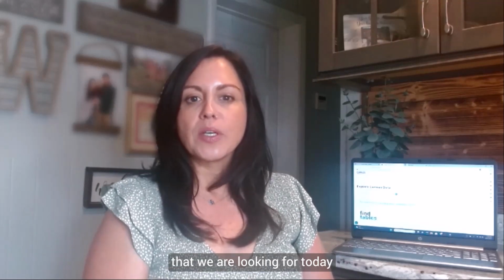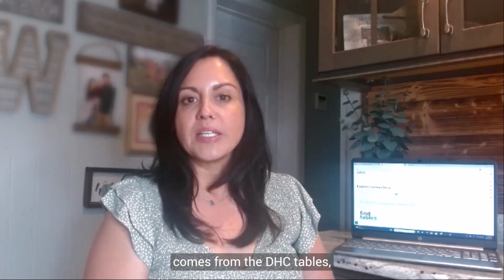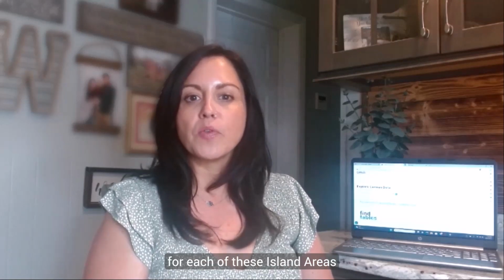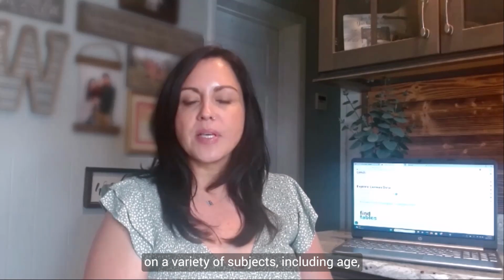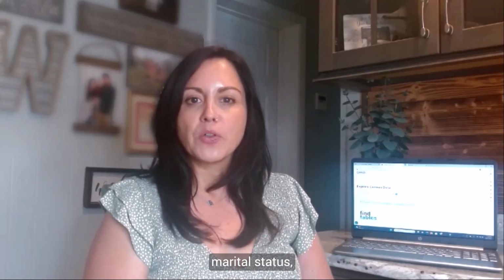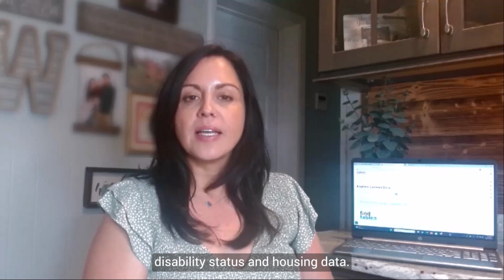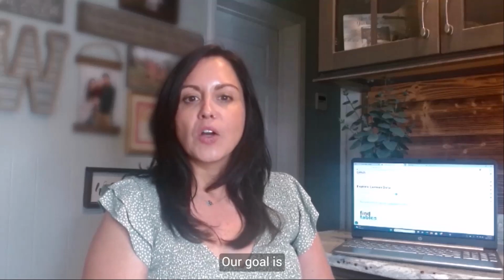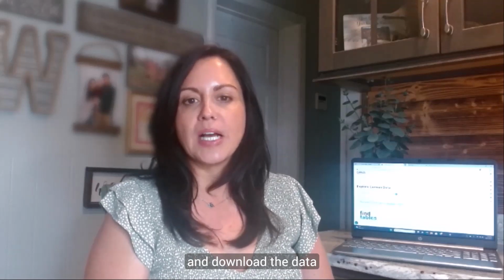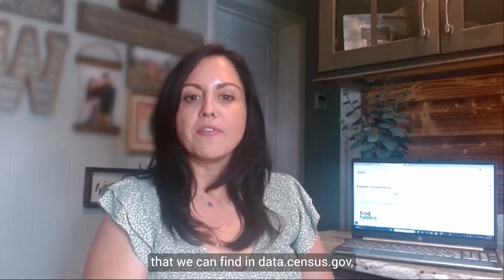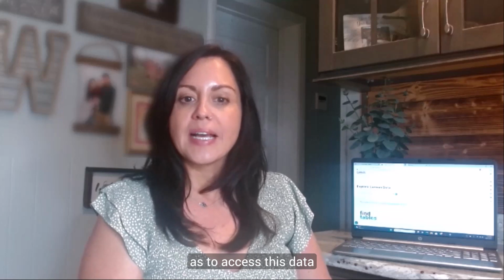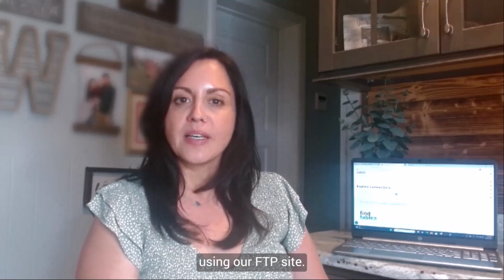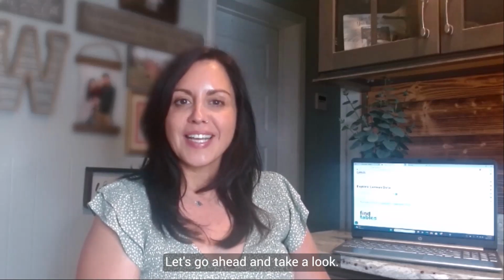The data that we are looking for today comes from the DHC tables, which are available for each of these island areas and provide information on a variety of subjects including age, marital status, health insurance coverage, disability status, and housing data. Our goal is to learn how to export and download the data that we can find in data.census.gov, as well as to access this data using our FTP site. Let's go ahead and take a look.